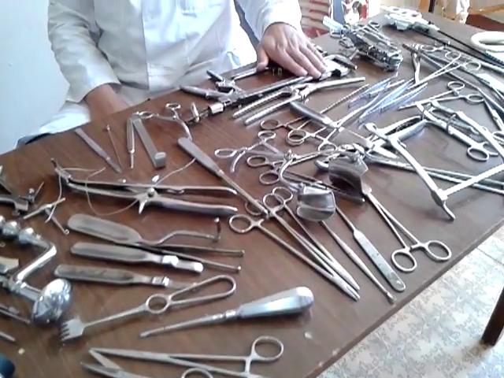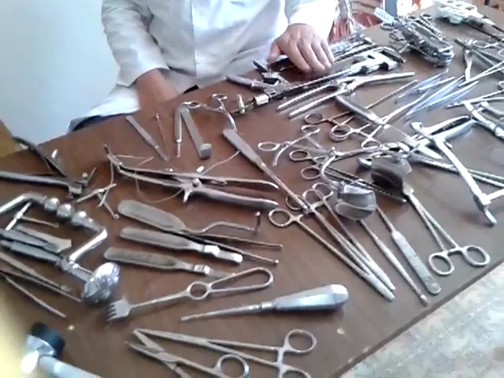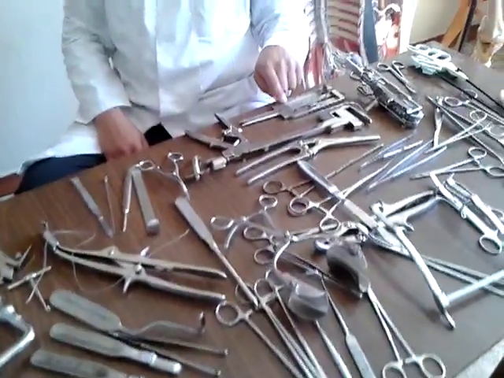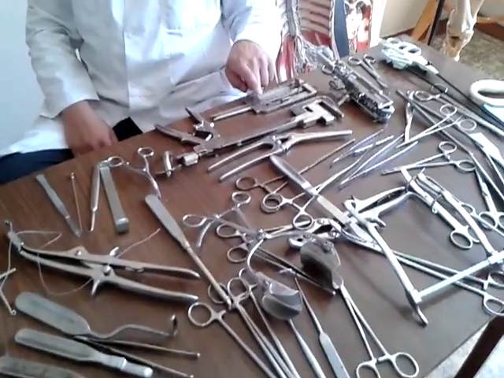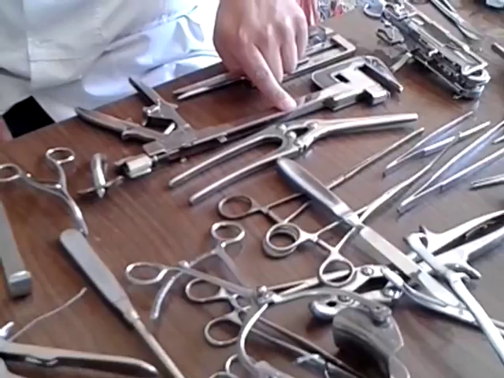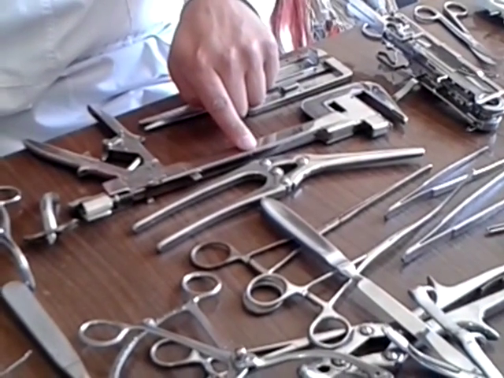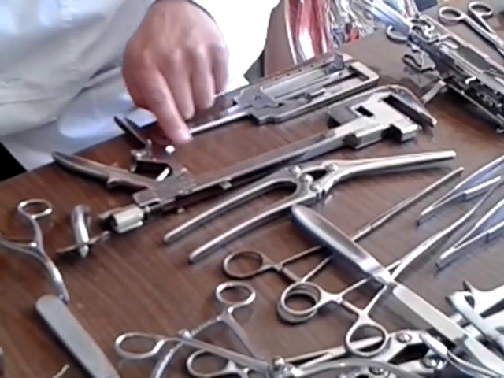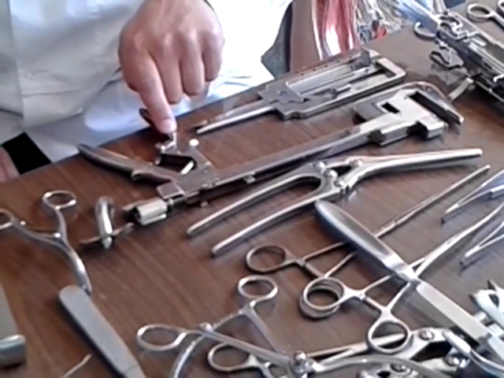These are the different types of staplers. This one is for connection between the stomach and intestine, for gastrointestinal anastomosis. This one is for operations on the lungs, but it can also be used for operations on the intestine. It is the stapler for stitching the root of the lung.